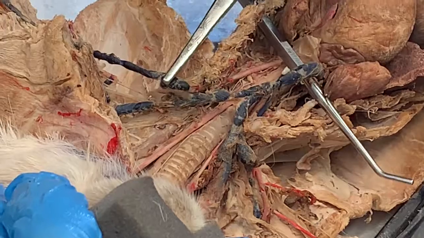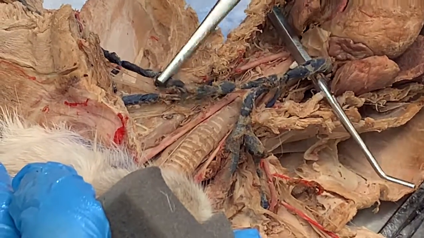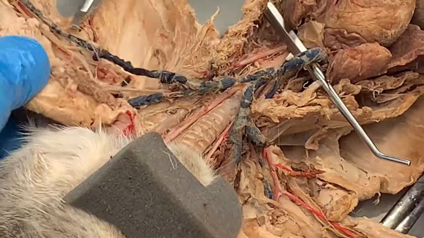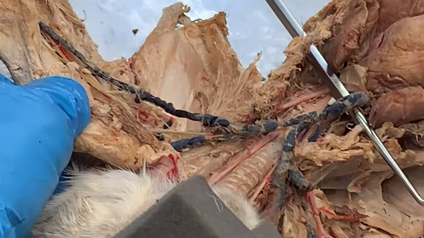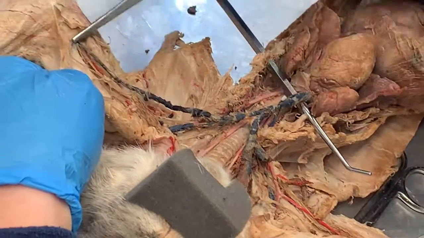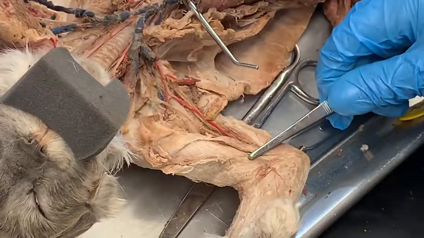Now left subclavian vein, right subclavian vein would be here. Left axillary vein, right axillary vein would be here. Left brachial vein, right brachial vein would be here.